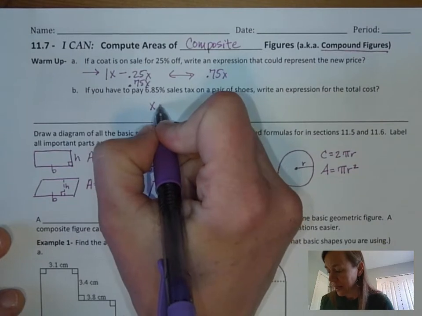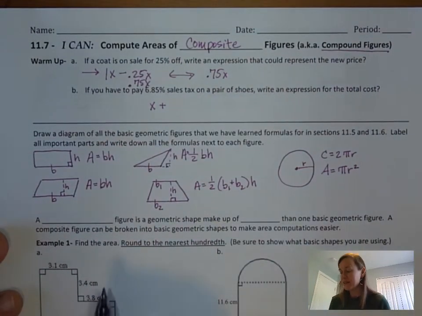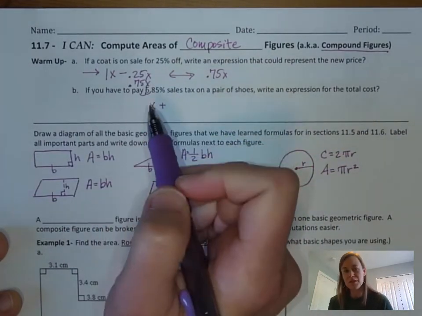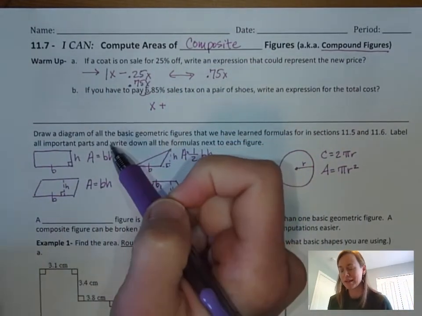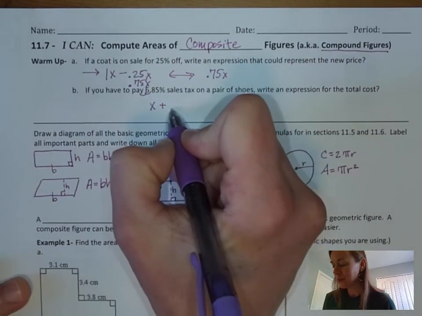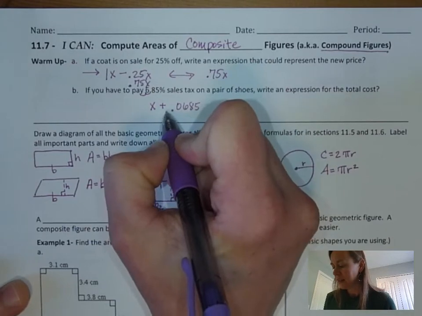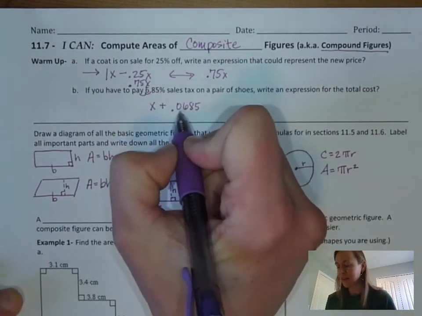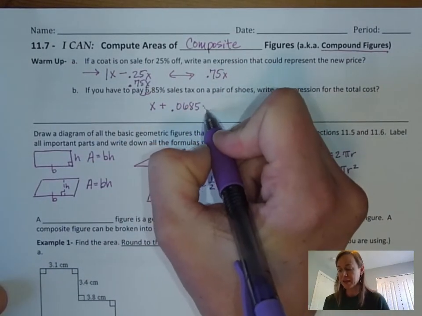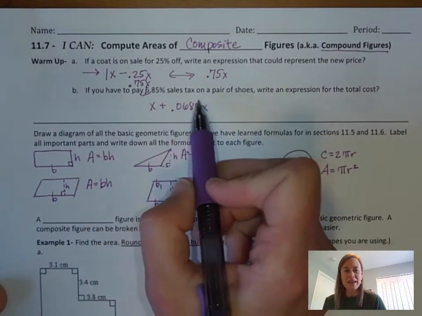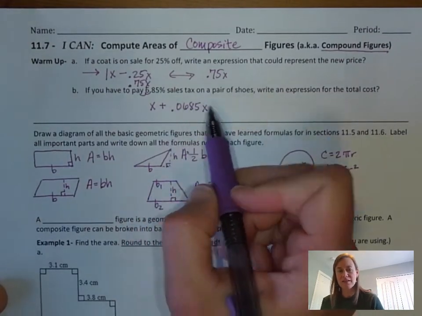So we're going to have X plus, now 6.85%, we need to move that decimal. We had to do that up there too, I just forgot to say it, so hopefully you knew what I was talking about. So when you move that decimal, you're going to get 0.0685. So that's your 6.85% right there, and you have to multiply that by X. So you have your original price, and then you're adding tax on that price. That's what you're doing there.